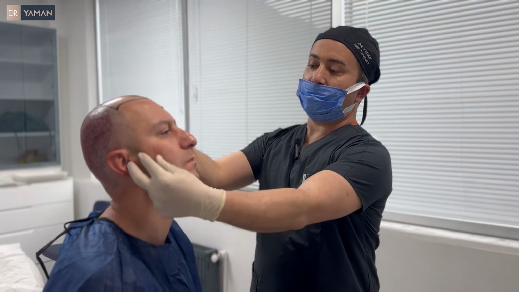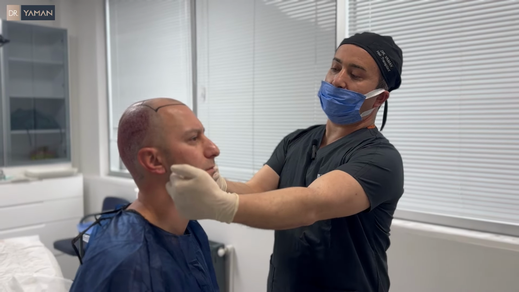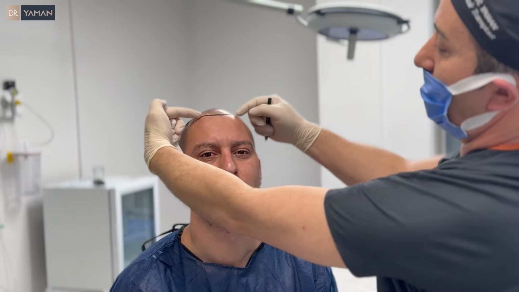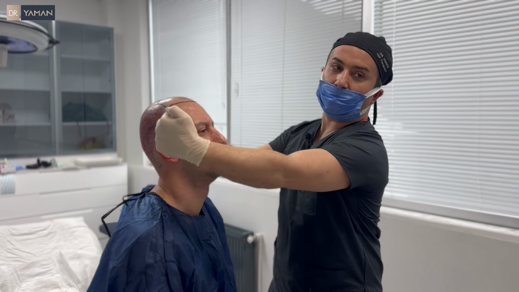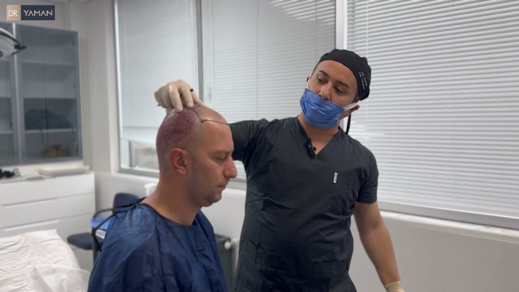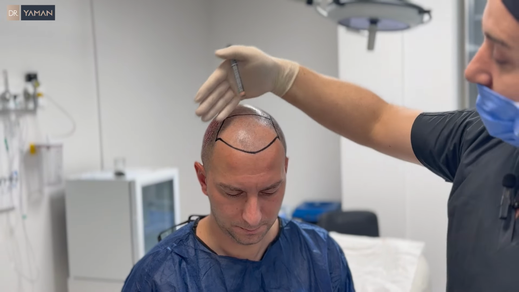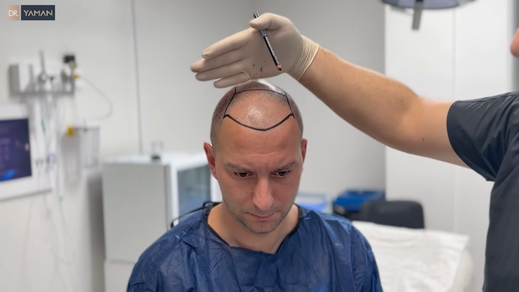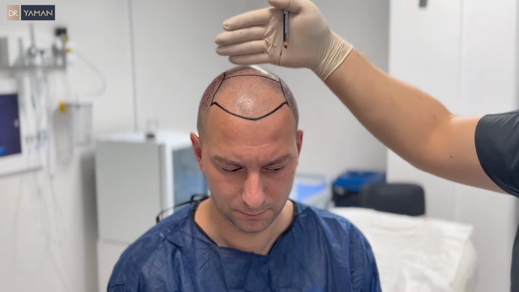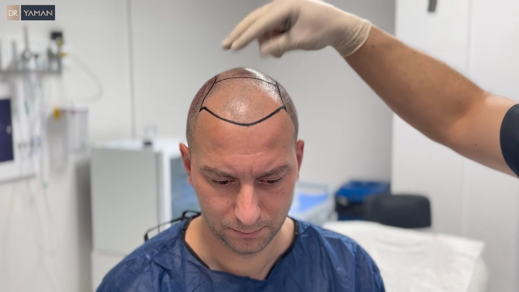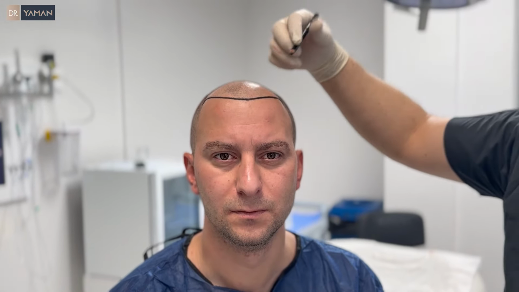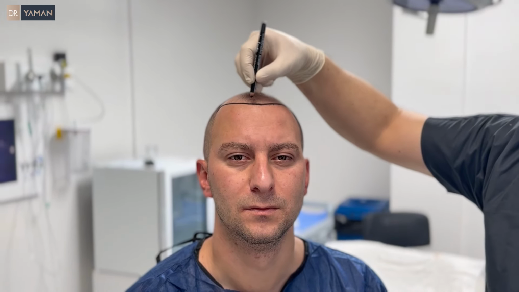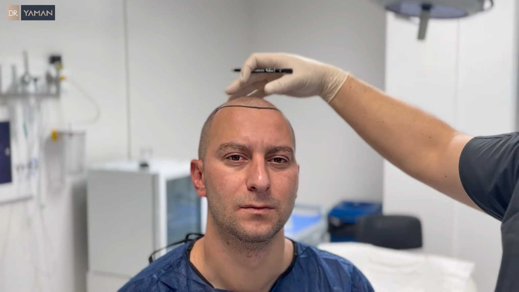And also look at the upside again. His face is coming like this, and then there is a bump on both sides. Above the bump, our line is coming. Look, we will focus till here. This part is really important for the density, for the thick look and the image. After that, we will separate the remaining grafts on the crown, and I will also do some random micro irregularity under the line to make it more natural.